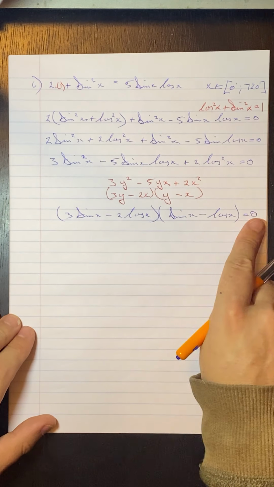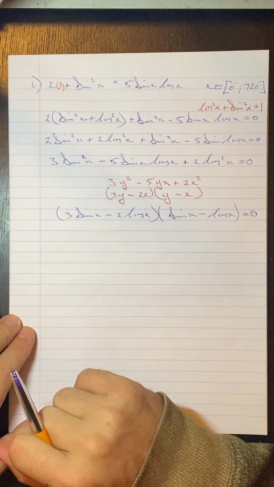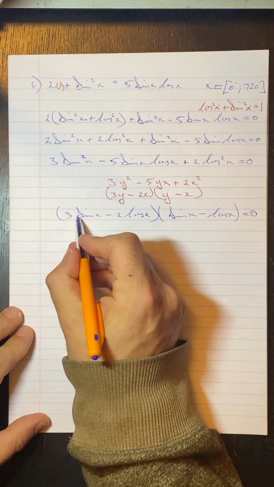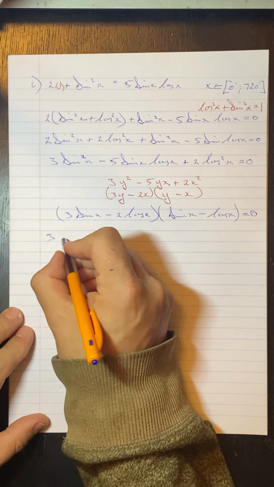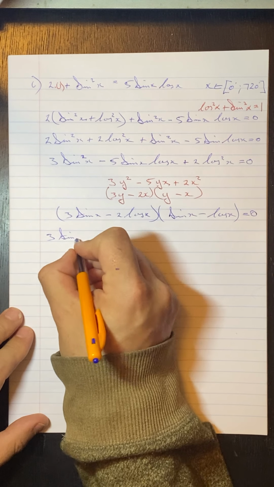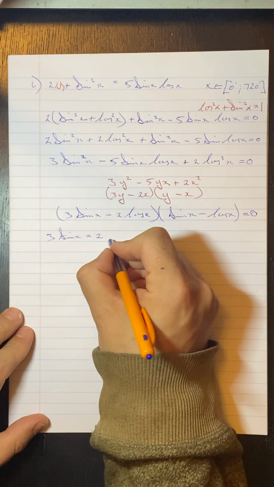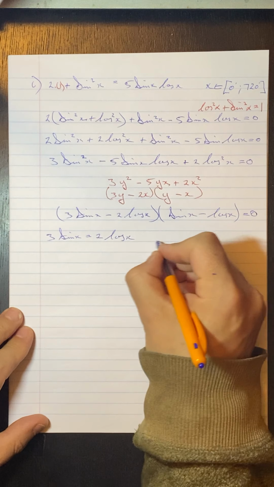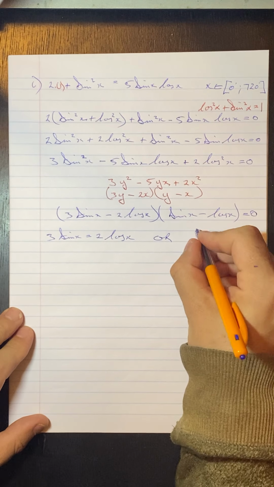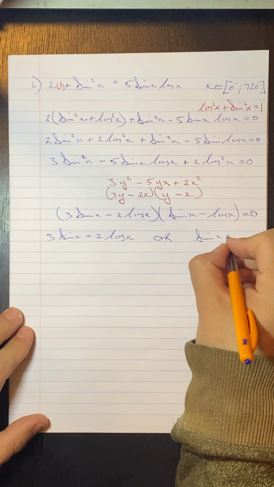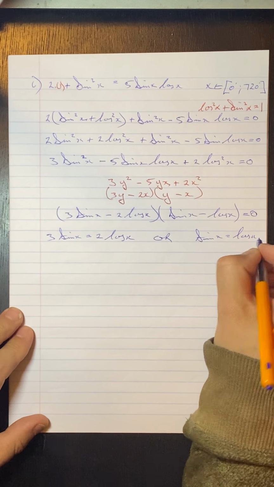We have something times something equals 0. Set both of them equal to 0, and then we can solve. So this one here, we'll get 3 sine x is equal to 2 cos x, or sine x is equal to cos x.